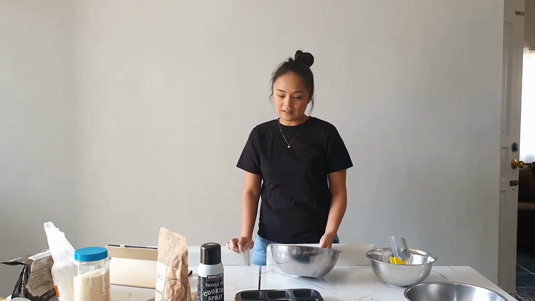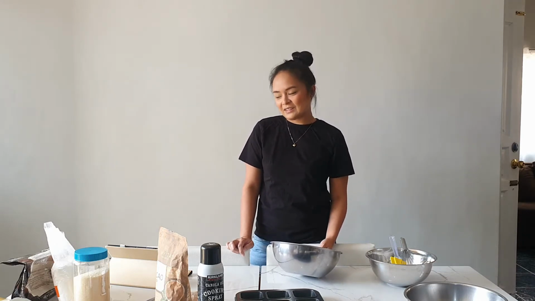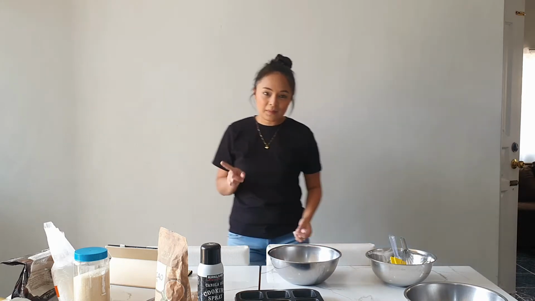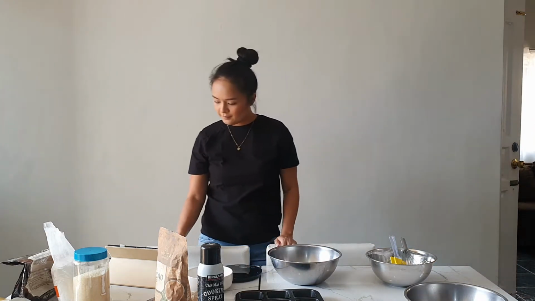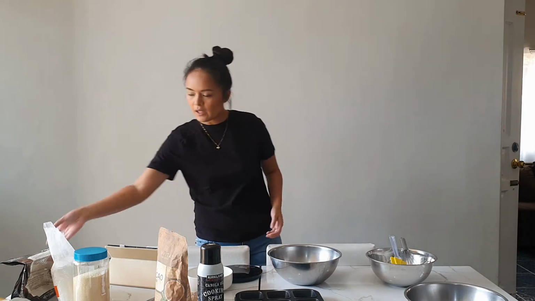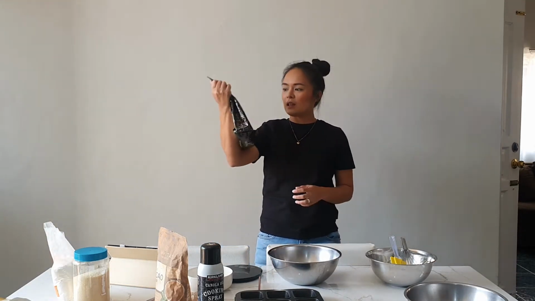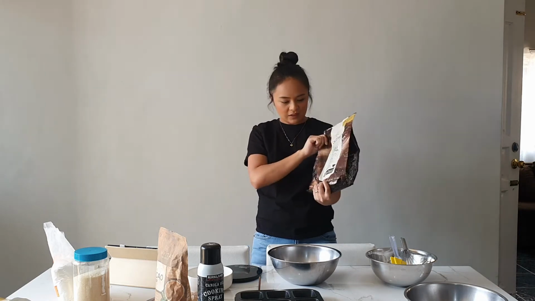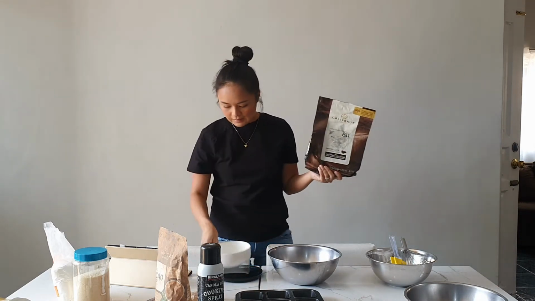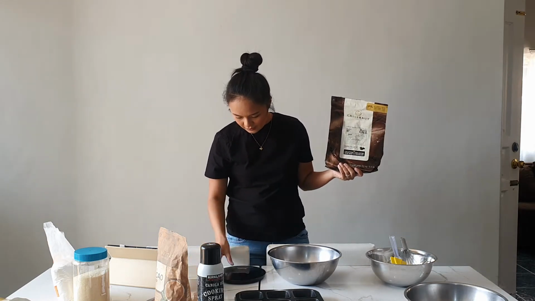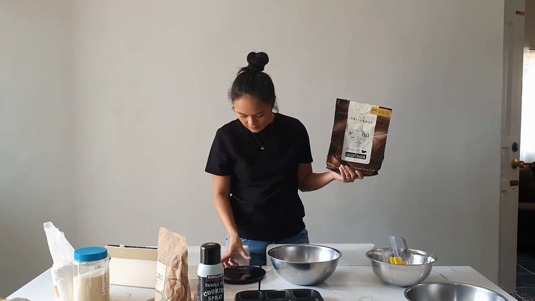So we are not adding nuts on our brownie because my kids hate nuts. So we're gonna skip that. But hold on, let me get my weight. 4 ounces of unsweetened chocolate. I only have this right now, a dark chocolate by Calico. And we're gonna add 4 ounces.